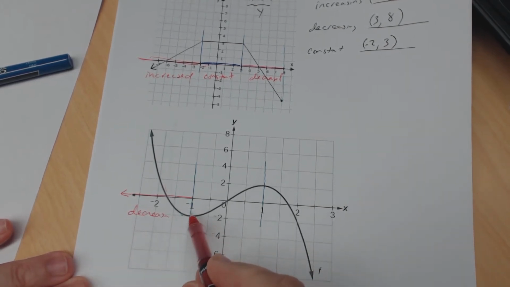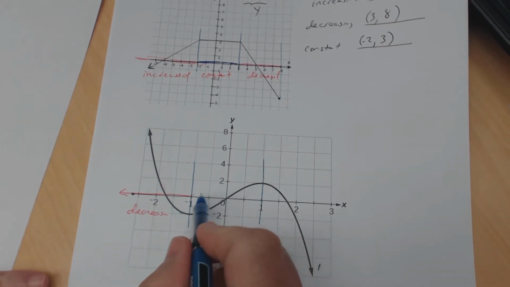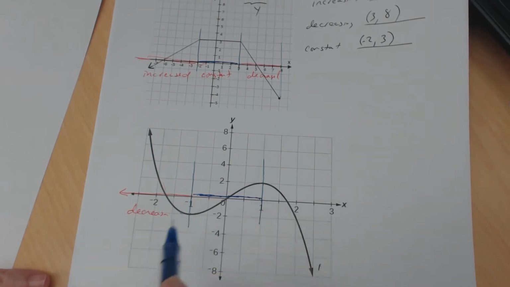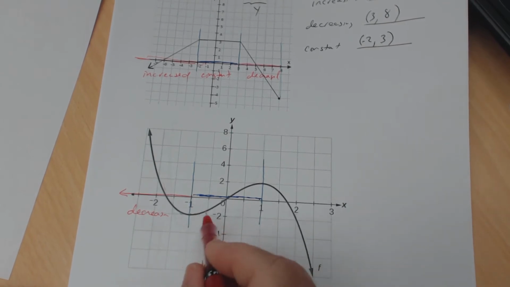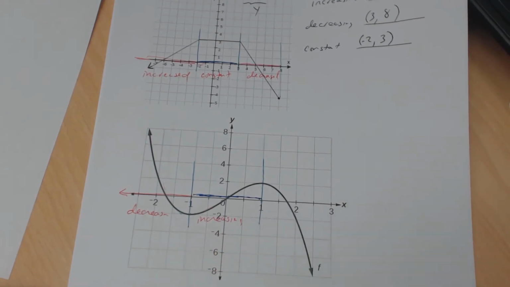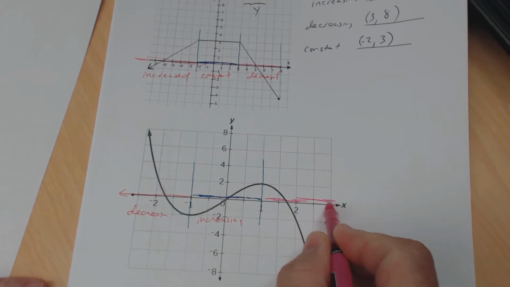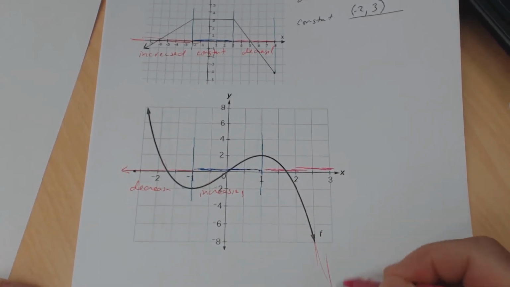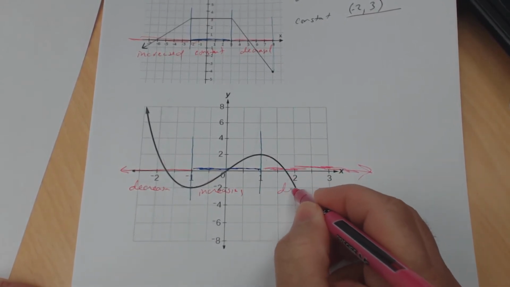And then from -1, let me use a different color. From -1 to 1, my y values are increasing. And then from 1, let me get another color. From 1 to, and see how there's an arrow here, so it just keeps on going. So from 1 to infinity, my y values are decreasing.